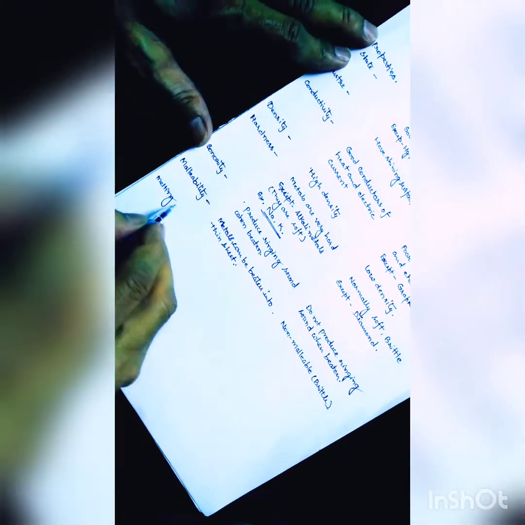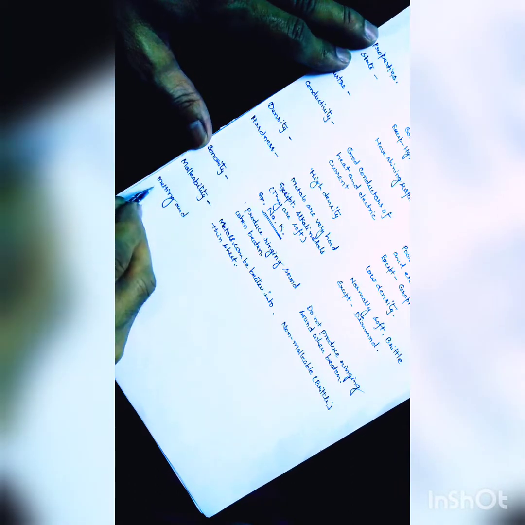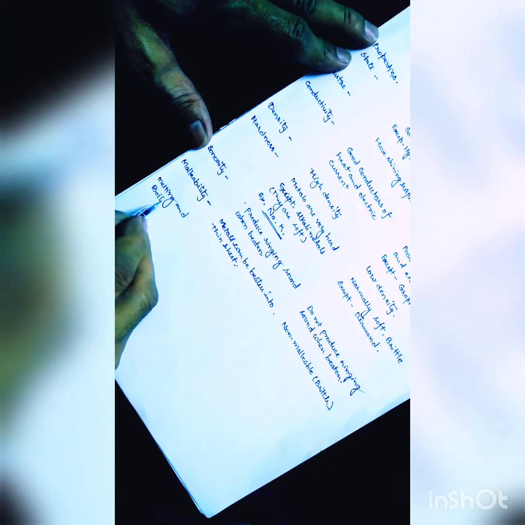Another one is melting and boiling point.